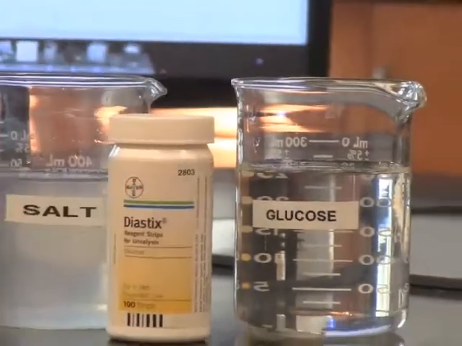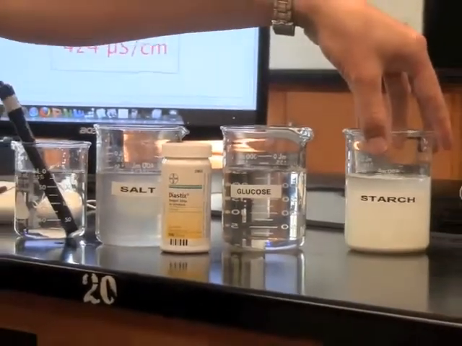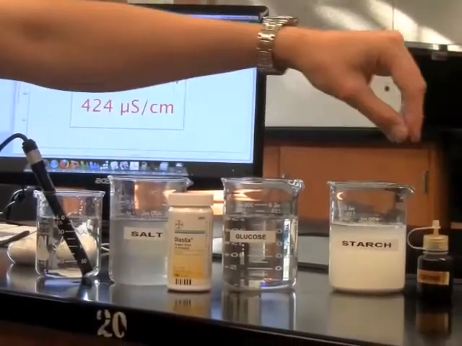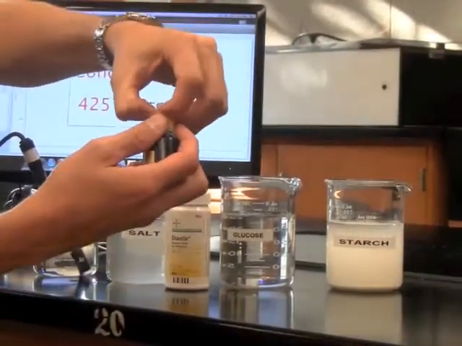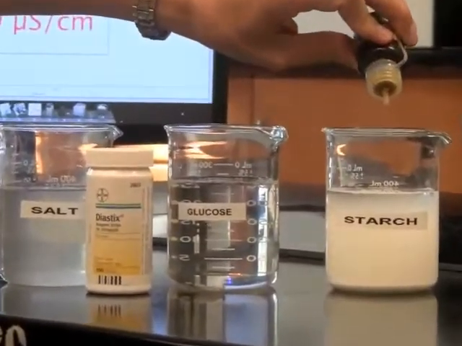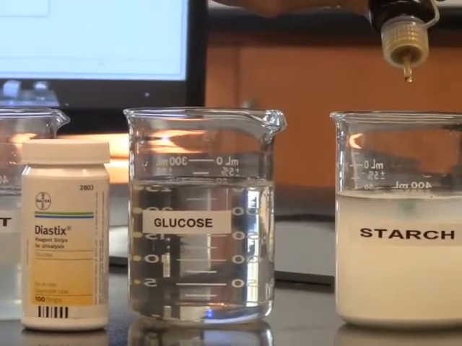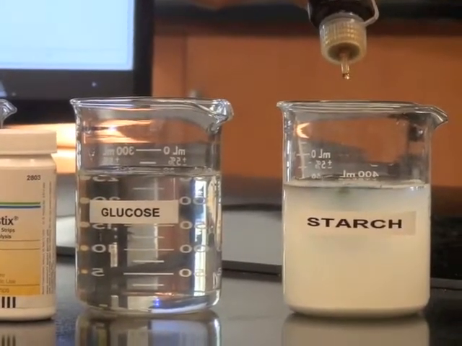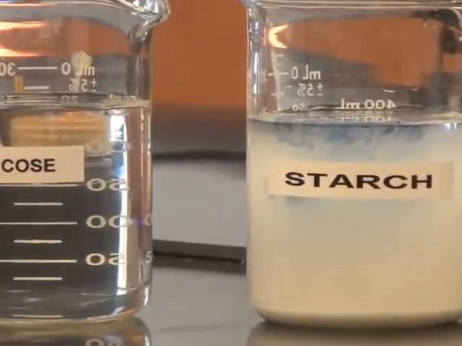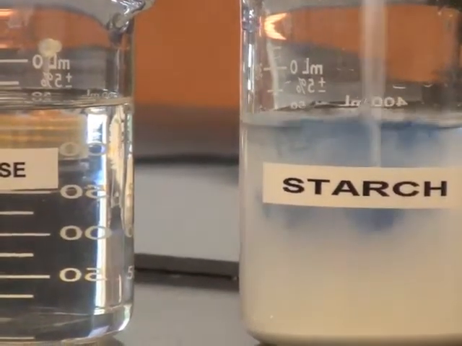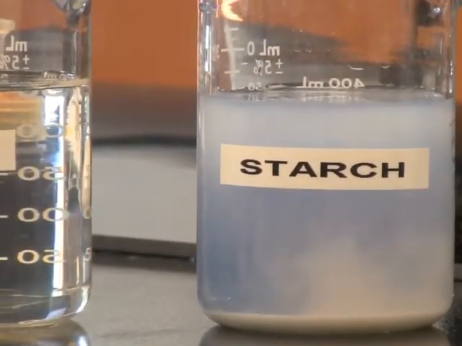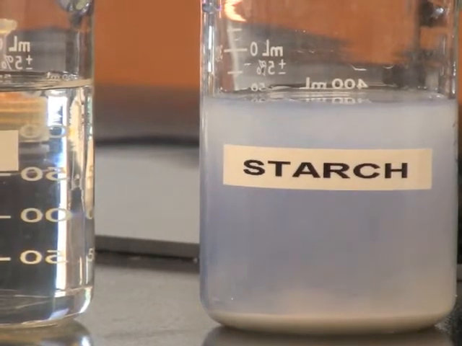Lastly, we have starch, and to determine if starch has diffused, we're just going to use iodine. Iodine will stain starch, and we can't really tell the amount of starch that's diffused, just simply a relative concentration of whether or not it has diffused. And you can see how it turns dark blue, almost purple or black with the presence of iodine.